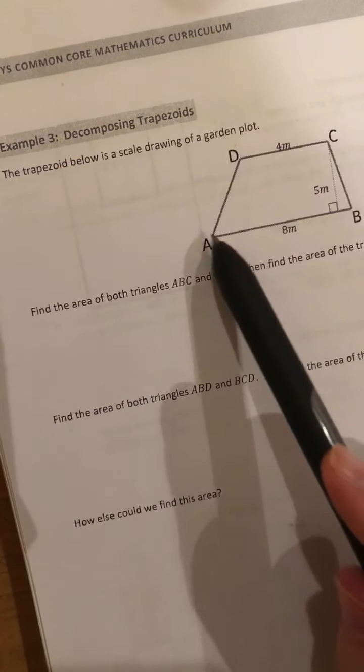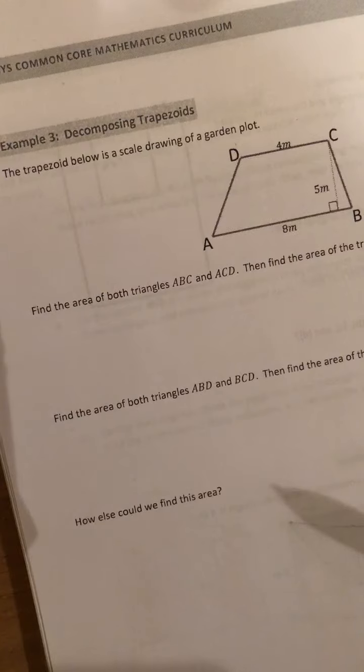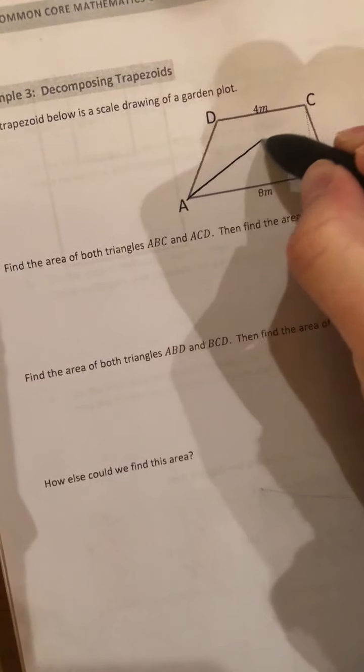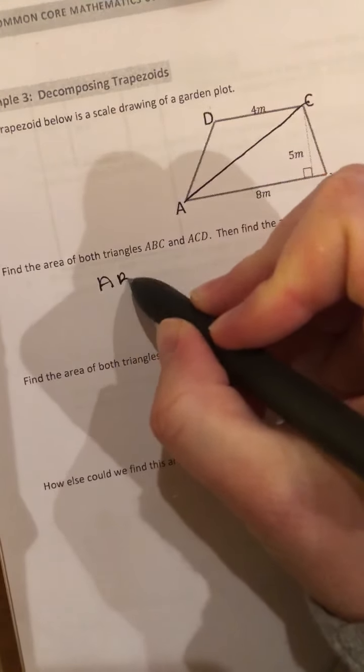The trapezoid below is a scale drawing of a garden plot. Find the area of both triangles ABC and ACD. Then find the area of the trapezoid. Okay. What does it want us to do? Does it want us to draw a triangle? Yep, we can. So I'm going to split it. Find the area of triangle ABC.